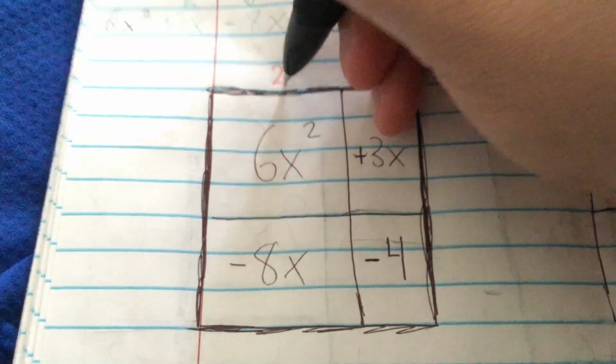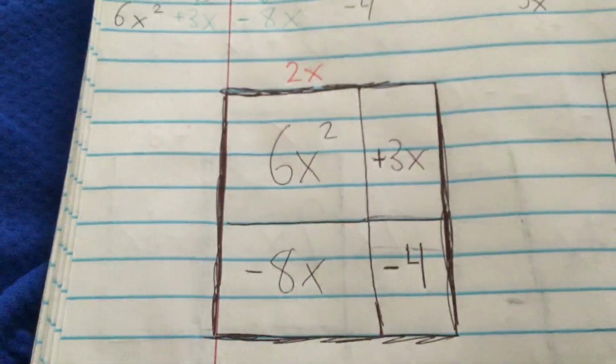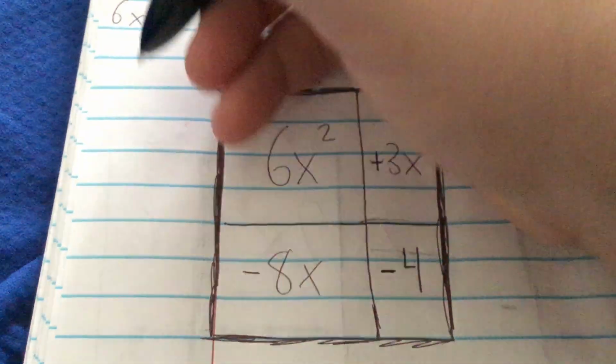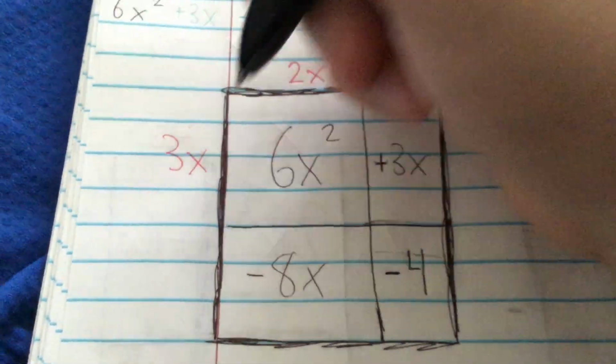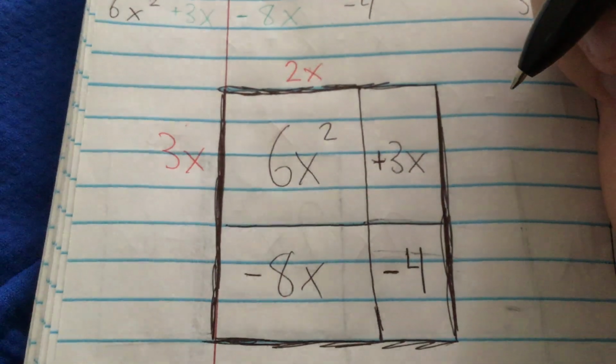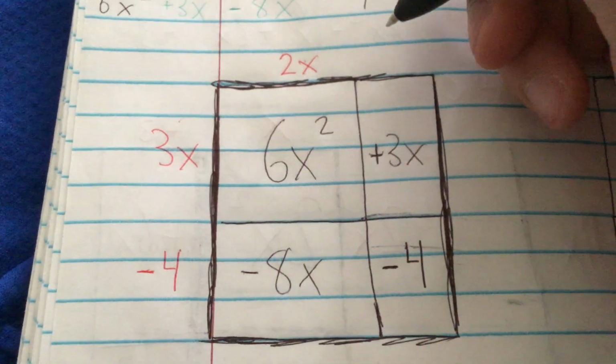2x. 2x times what is 6x squared? 3x. 2x times what is negative 8x? Negative 4. 3x times what is positive 3x?